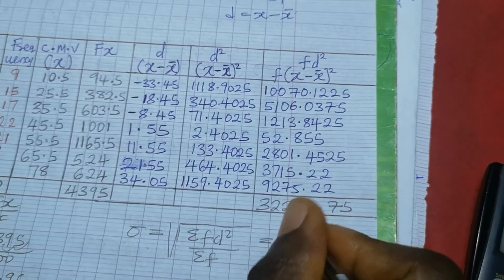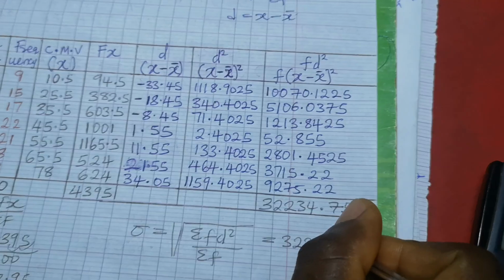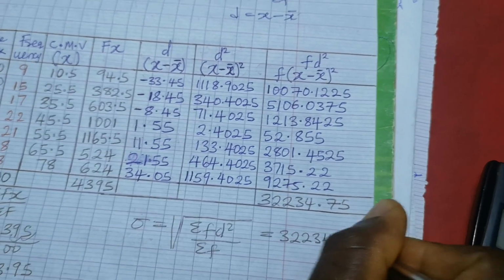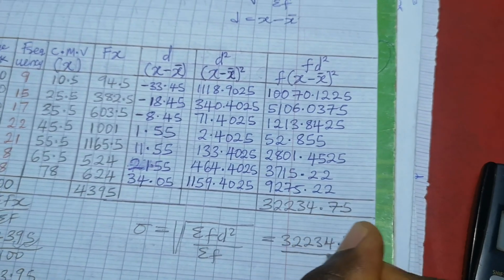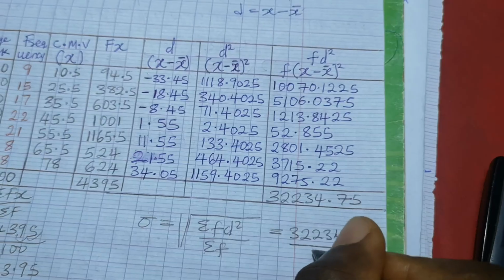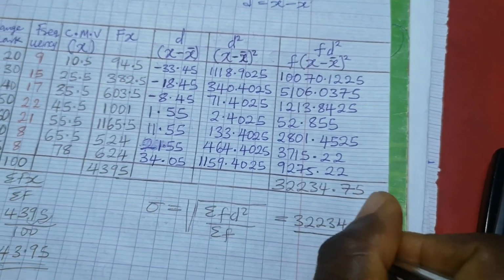So it's equal to 32,234.75 divided by sigma f, which is 100, the sum of the frequencies.